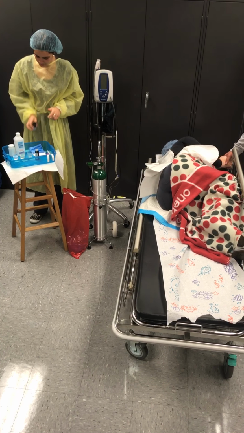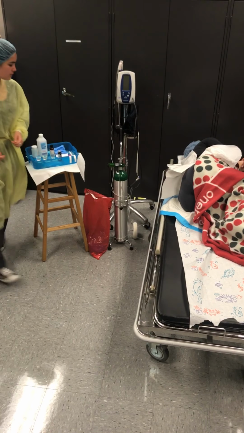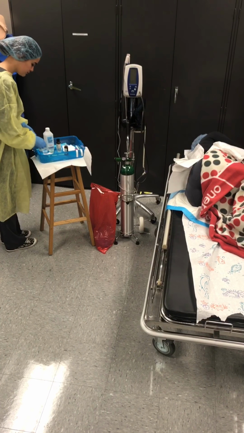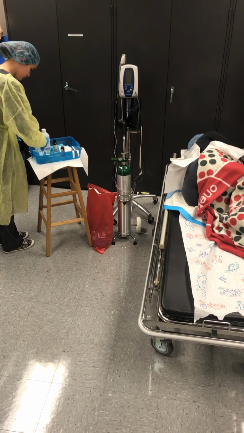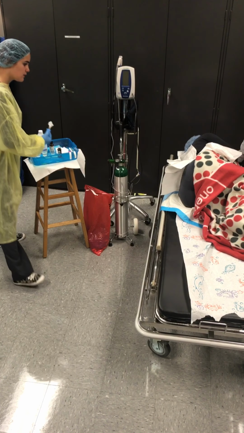Don sterile gloves. Just breathe. Okay. Prep the puncture site with antiseptic soap solution beginning at the puncture location and prepping in a circular manner. Asking the patient to breathe. Take deep breaths for me. It's going to be a little bit cold, okay?